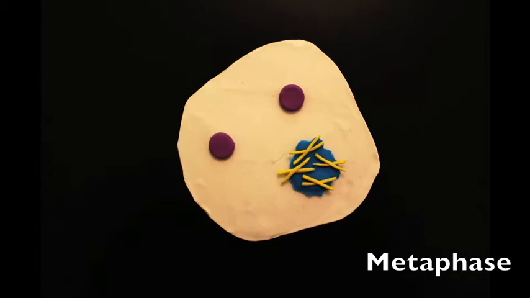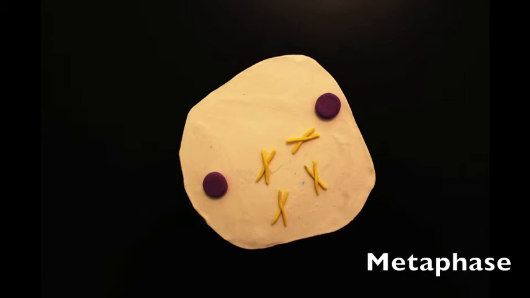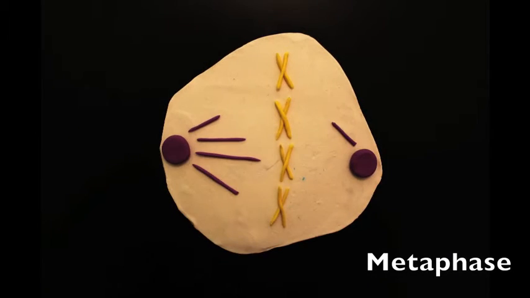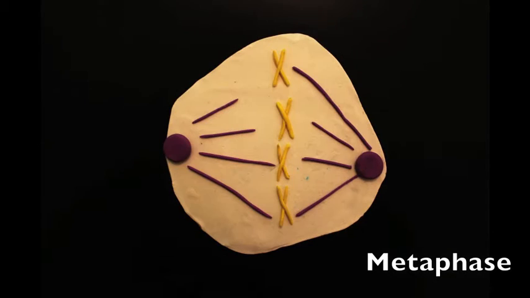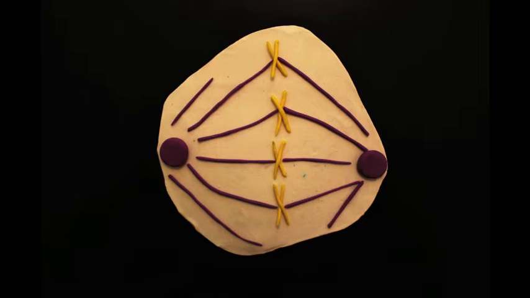Metaphase comes next. In this stage, the nucleus disappears and the chromatids align. Microtubule strands then grow from the centrosomes and are attached to the kinetochore of each chromatid. Now the chromatids are ready to be separated.